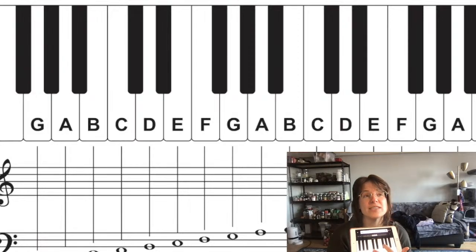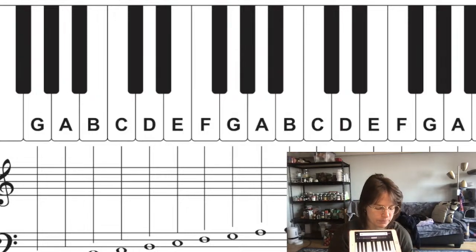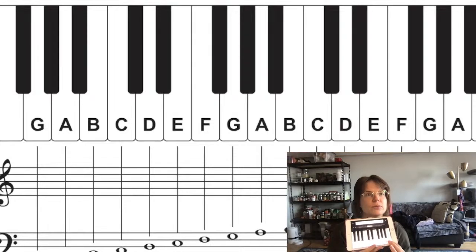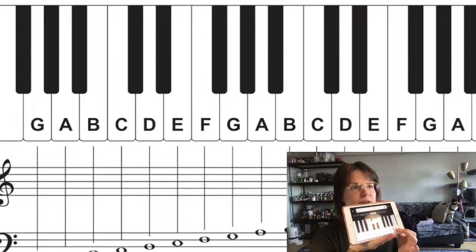Sol is a whole step above Fa, our fifth scale degree, or Sol. A whole step to La, or our sixth scale degree, which is G sharp. A whole step to Ti, or our seventh scale degree, which is A sharp. And then we're back to B, a half step away, which is the name of our key.